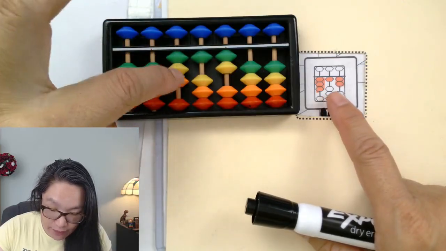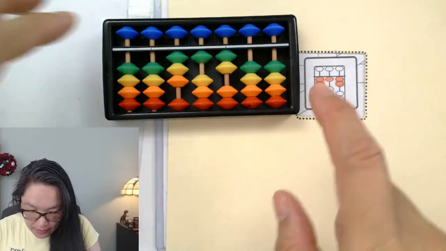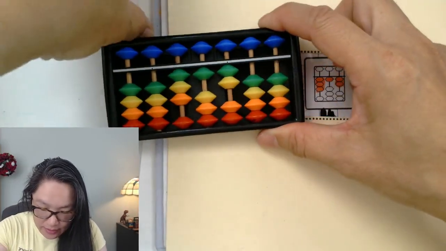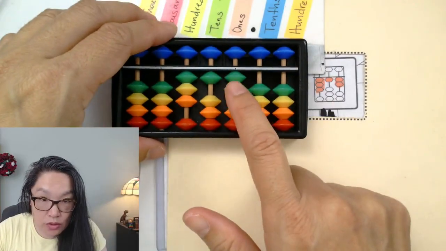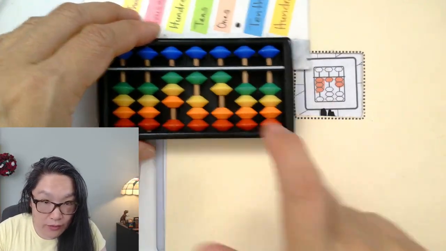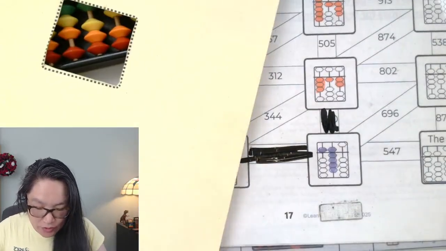Because, yes, we have one. 1, 2, 3. This is 300. And then this is 1. This is a 10. And then we have 2. So when we look at it, 312. Okay, good. Right? Easy, simple to use, easy to understand.